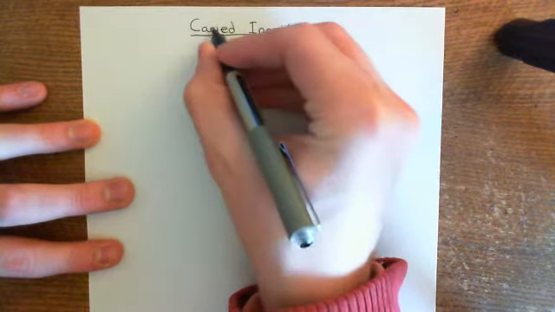Okay, right, so I'm going to start off with an example problem, and we'll then talk about what the theory is for this problem, and then we'll see how we can use caged IP3 to give evidence that backs up this theory.